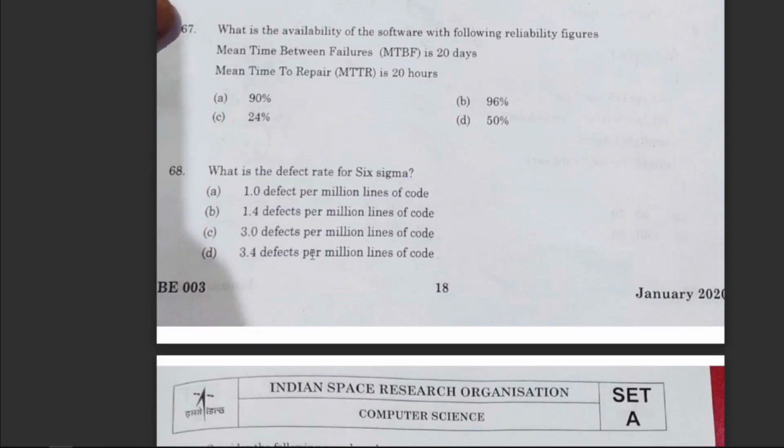Now 67 is, what is the availability of the software with the following reliability figures? Mean time between failures, MTBF, is 20 days, and mean time to repair, MTTR, is 20 hours. So for 67 our answer will be B, that is 96%.